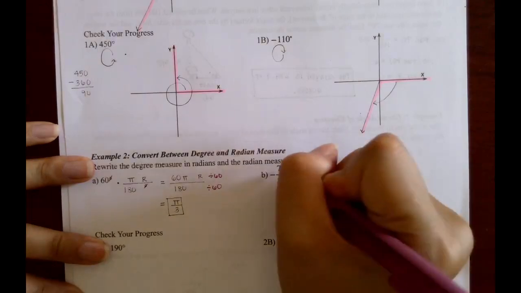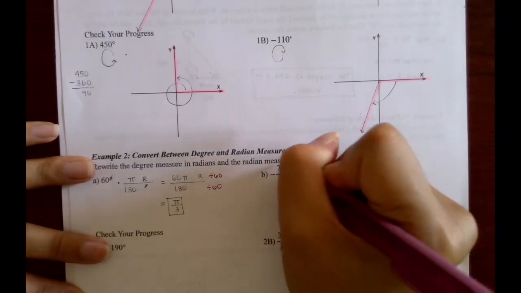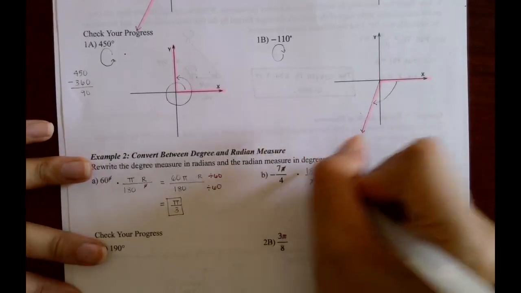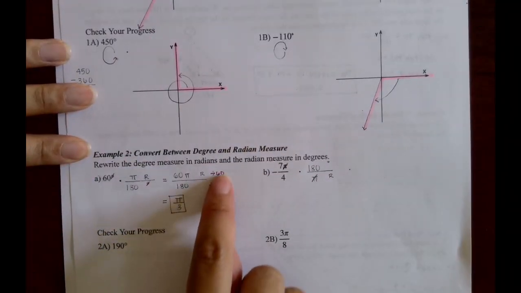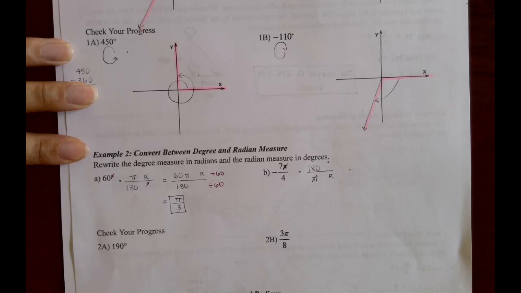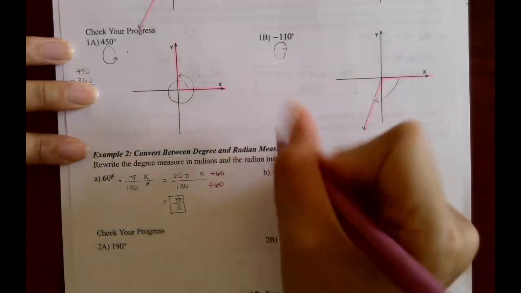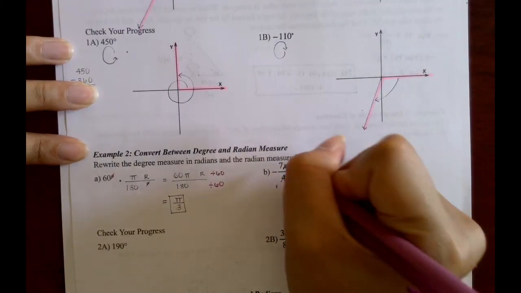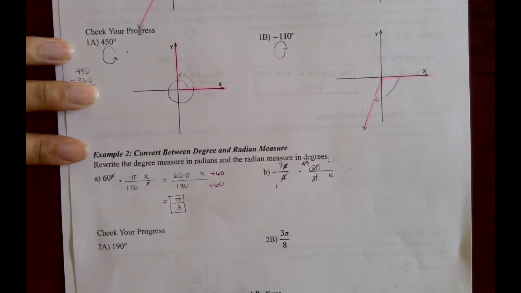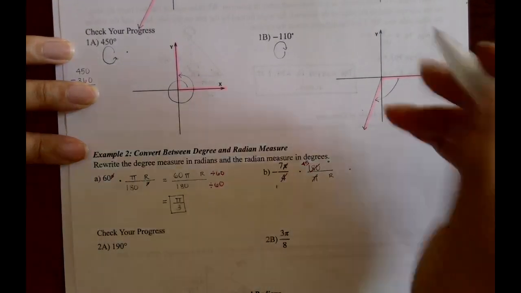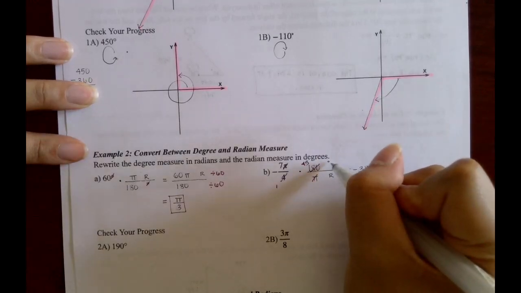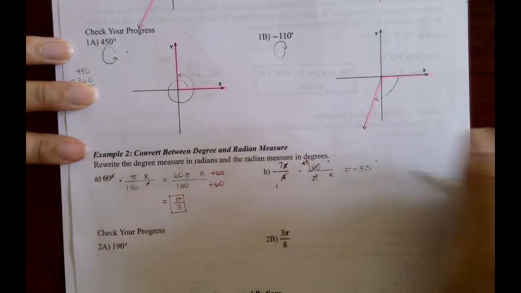Okay. And then we'll simplify. The pi and the pi cancel. The radian and the radian cancel. And then here I can simplify. Instead of simplifying at the end, I can simplify here. Both 180 and 4 are divisible by 4. 4 divided by 4 is 1. 180 divided by 4 is 45. Then negative 7 times 45 is negative 315. And then the units I'm left with is degrees because the radian and the radian cancel out.